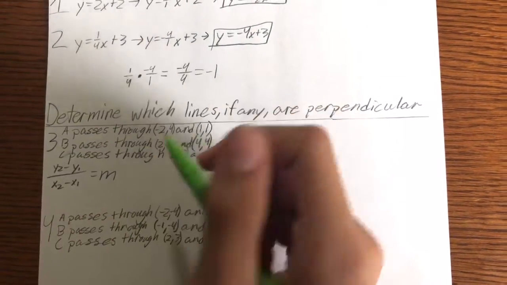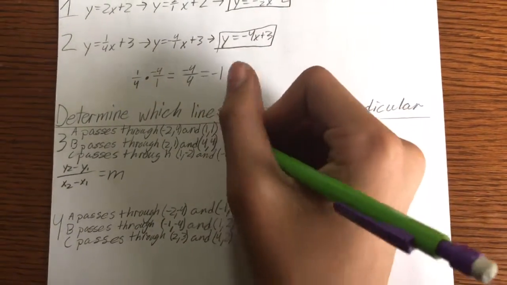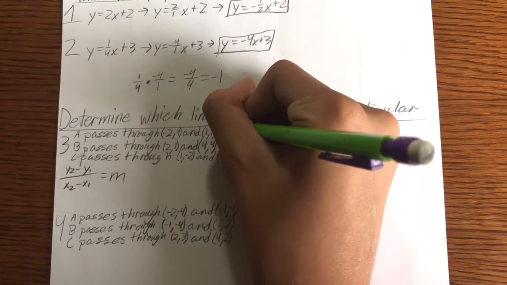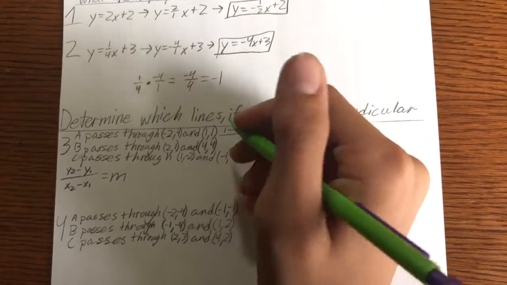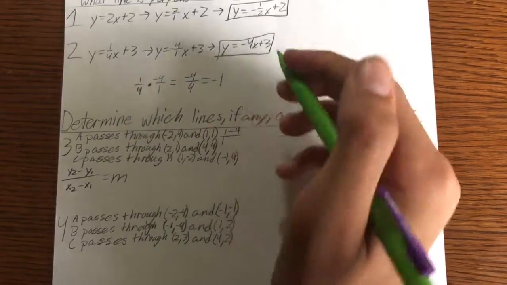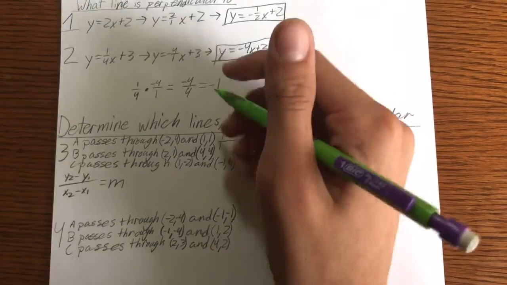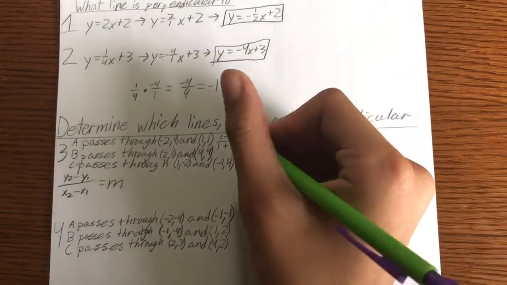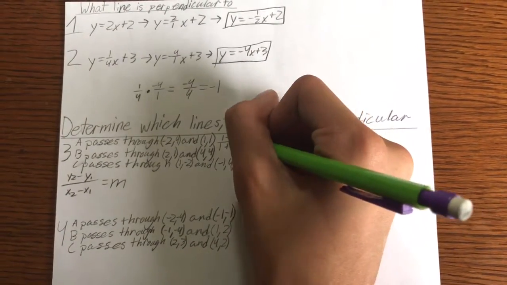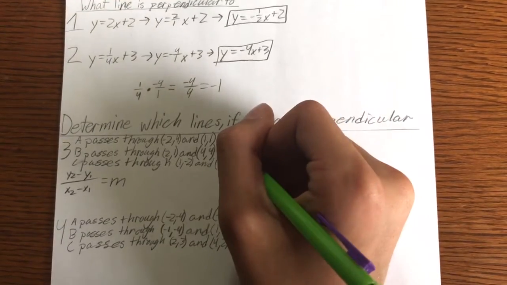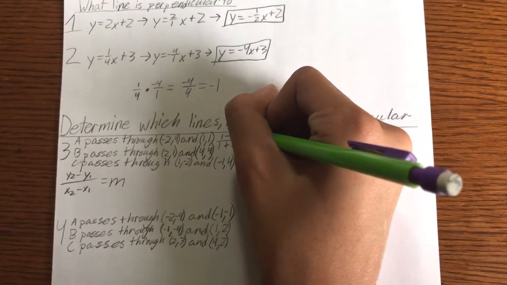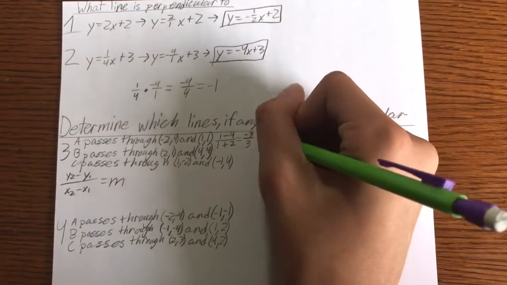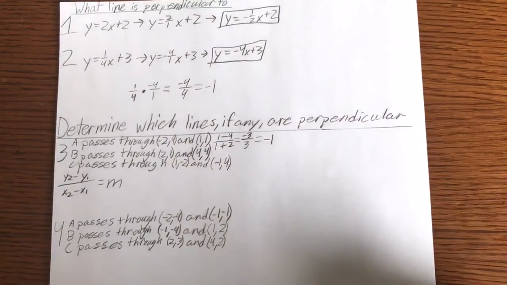Okay, so we will plug in y sub 2, which is 1, minus y sub 1, which is 4, over x sub 2, which is 1, minus x sub 1, negative 2, which makes it plus 2, which then equals negative 3/3, which equals negative 1. And there's your slope.